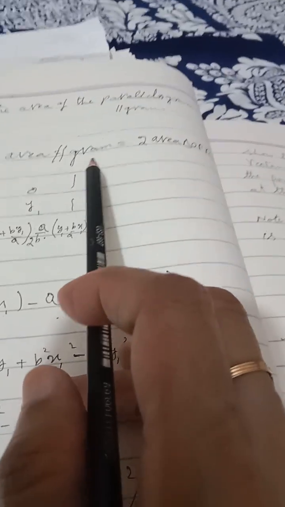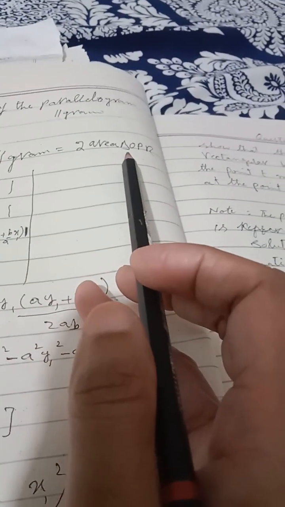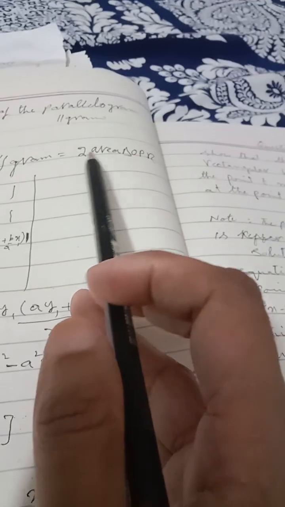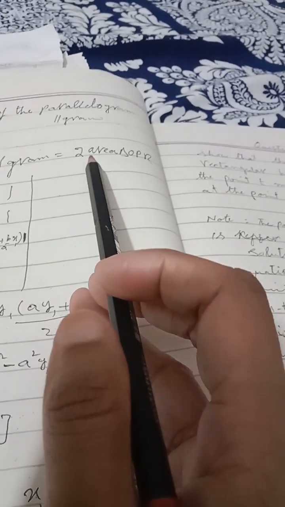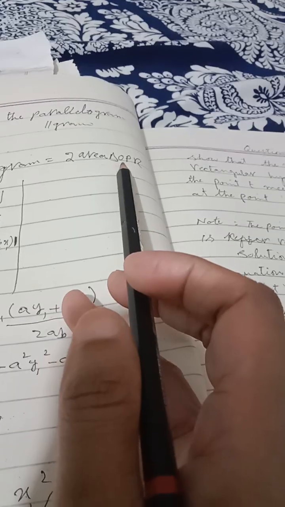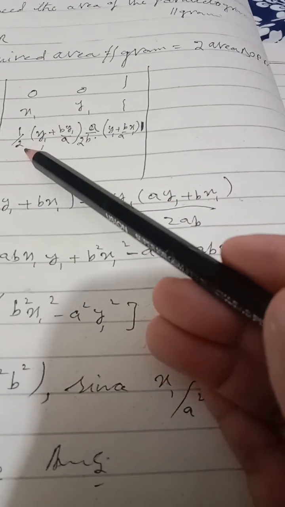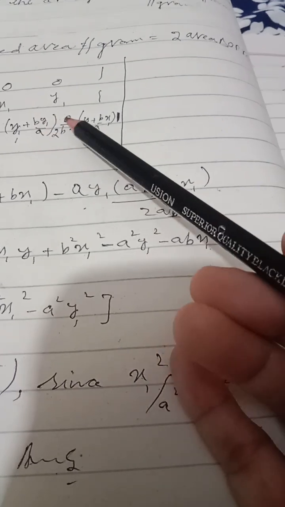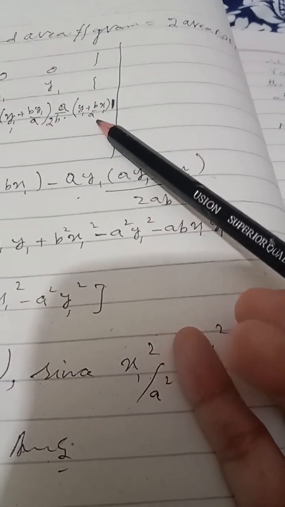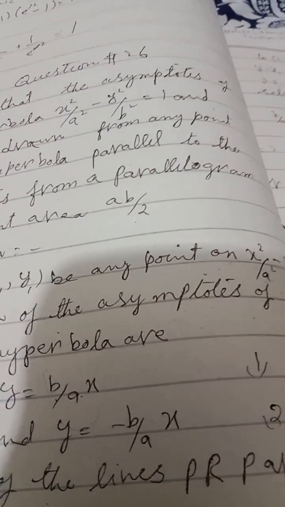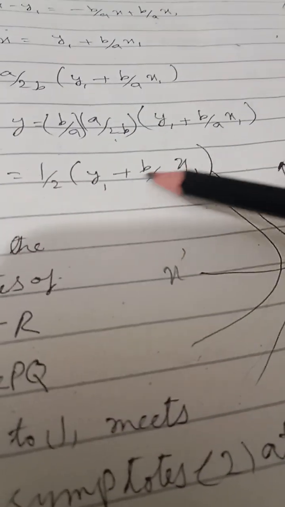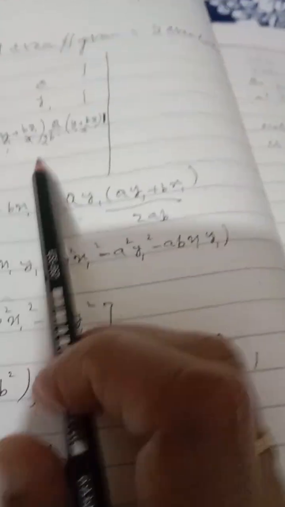The required area of the parallelogram is equal to 2 times the area of triangle OPR, since the two triangles are congruent. The vertices are 0 0 1, x1 y1 1, and the coordinates of R found from equations 1 and 2.